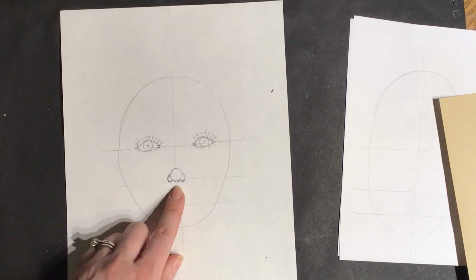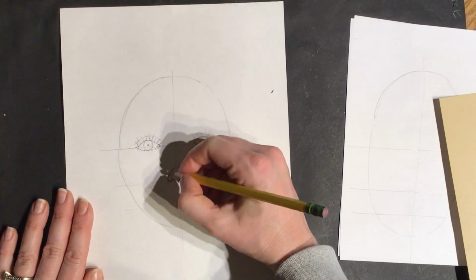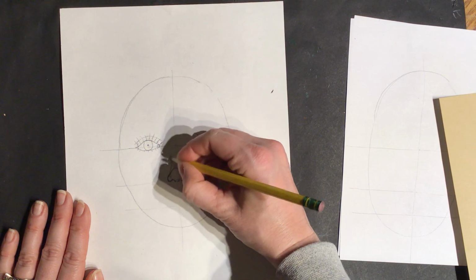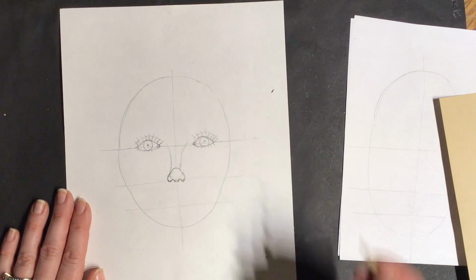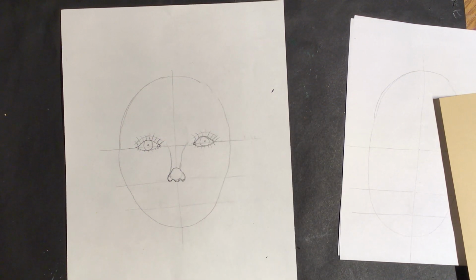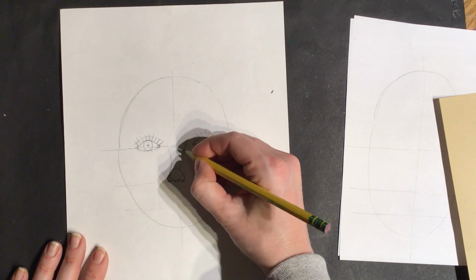Okay, so that's the tip of our nose, and then we can run the bridge of our nose up our face like this. We're running it up our face until we reach our eyes, and that's the bridge of our nose. Okay, so you can play with this for a little while.